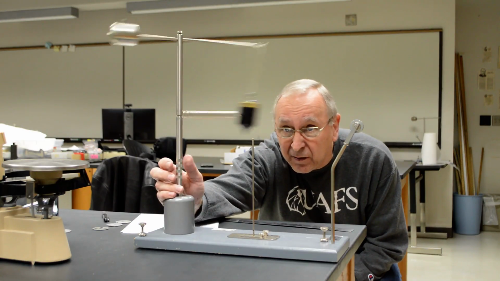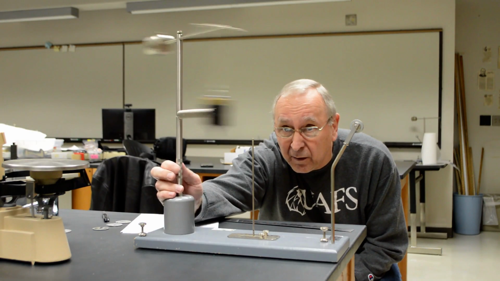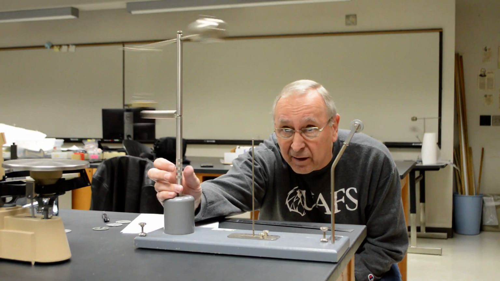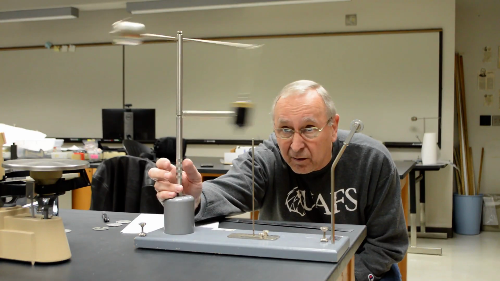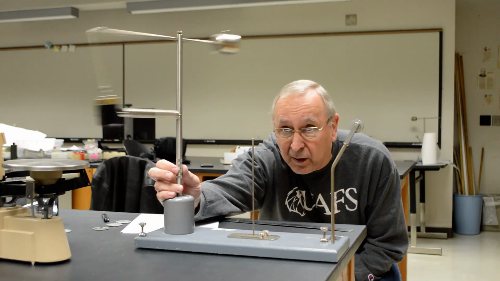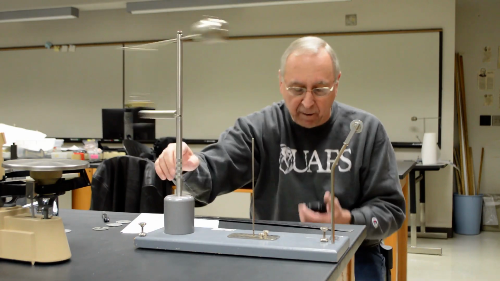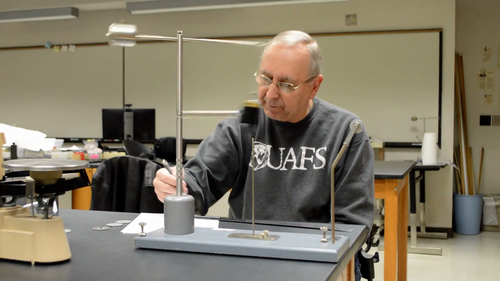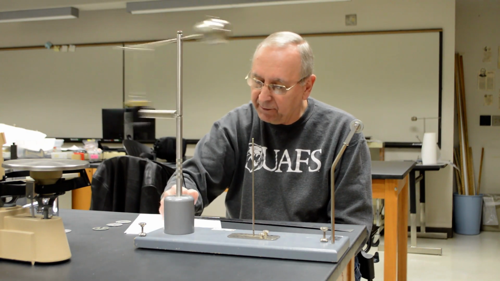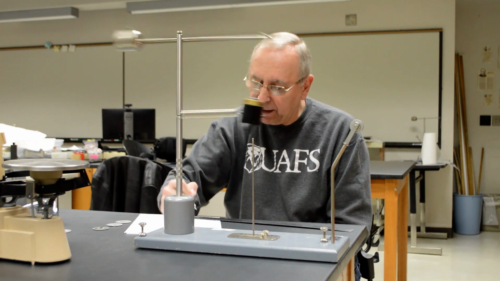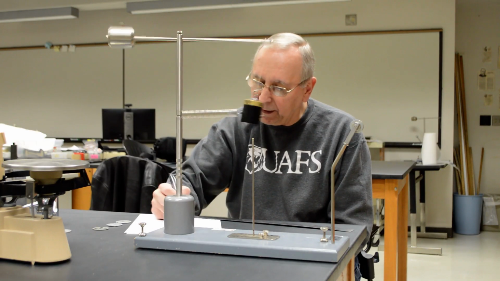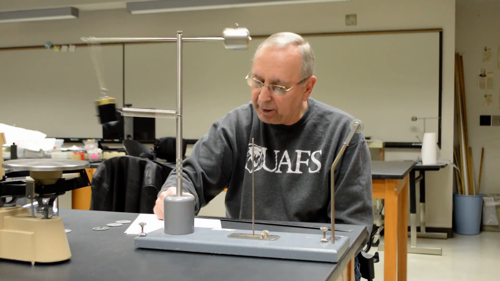You ready? Start. 1, 2, 3, ... 25. 17.77. So 17.77 seconds for the first run. Again, 25 revolutions for the small n, and the radius is still 16.0 centimeters.